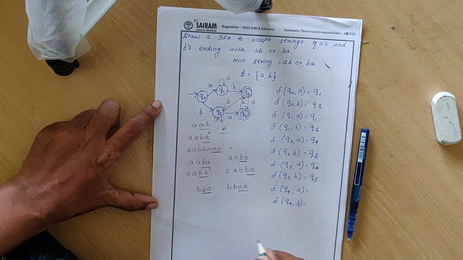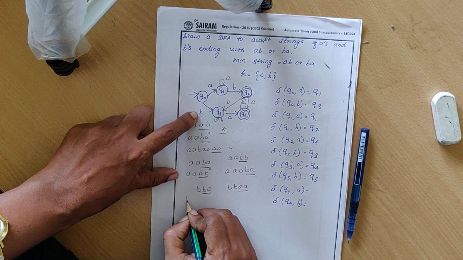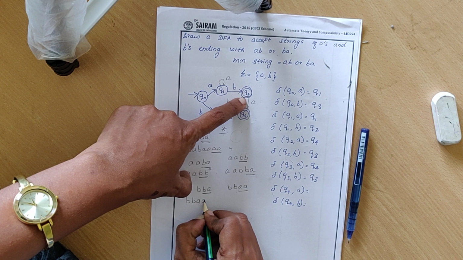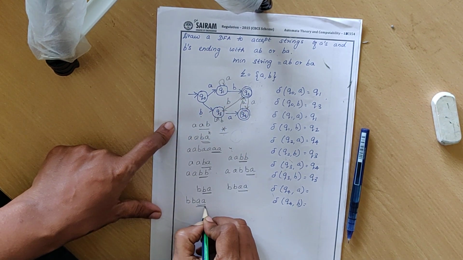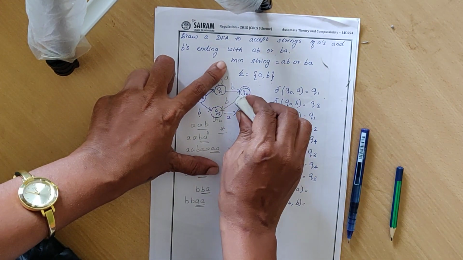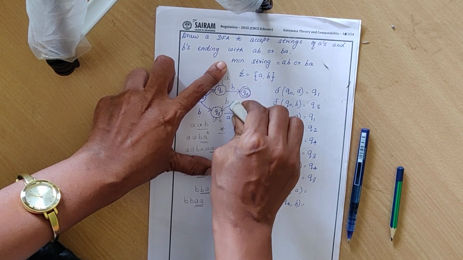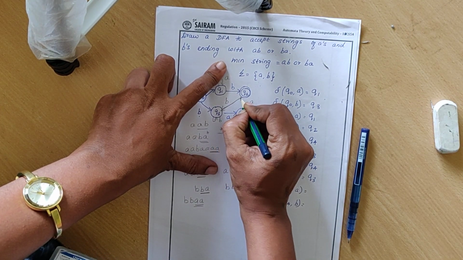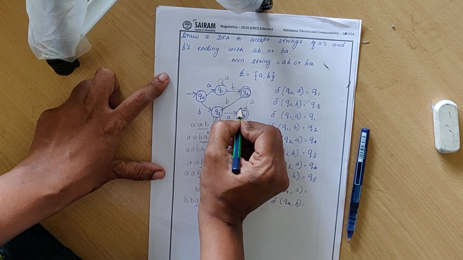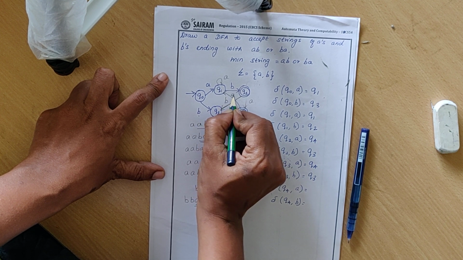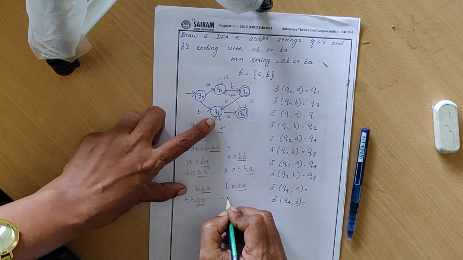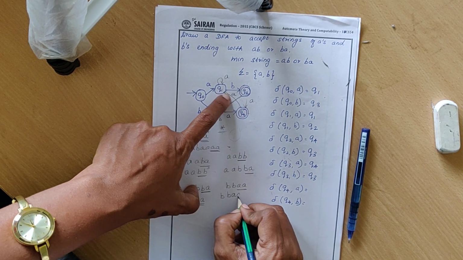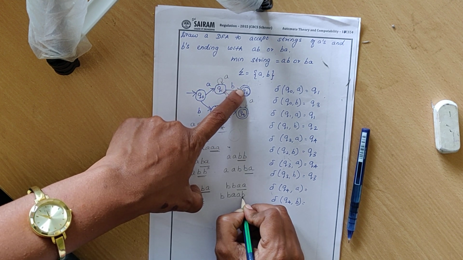So I'll check here. You can write B, A, then this A. So it is ending with AA. It is not ending with the given condition, so even this marking is not correct. Now you have to move to the previous state. I'll move to this previous state, A. Write the string B, A, and now this A, and you have to reach your final state, B.